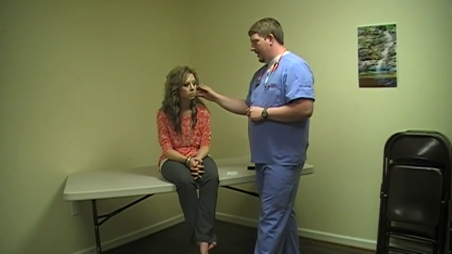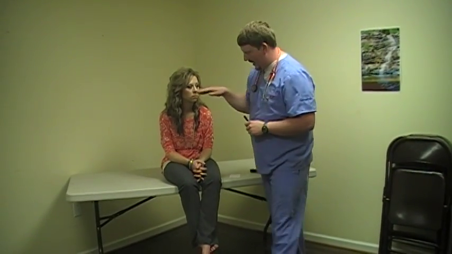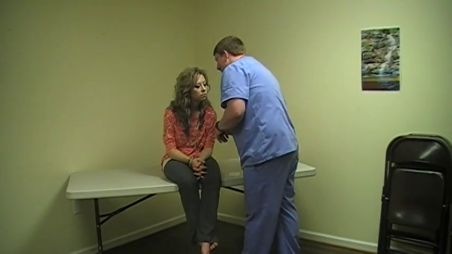The next thing we move on to is the ears. We would inspect the tragus and mastoid, palpate it for any tenderness, look for any discharge obviously, and then any deformities that are symmetrical bilaterally. Then we're going to test the cranial nerve 8, which is the whisper test. So I'll just whisper something in her ear.